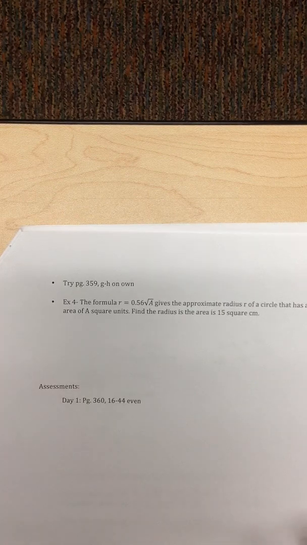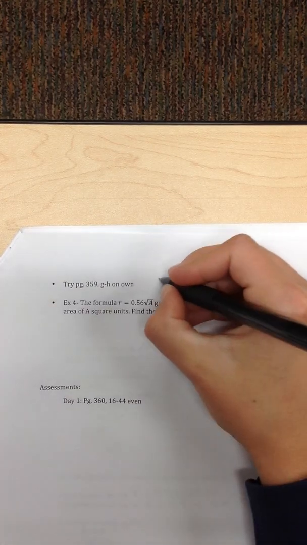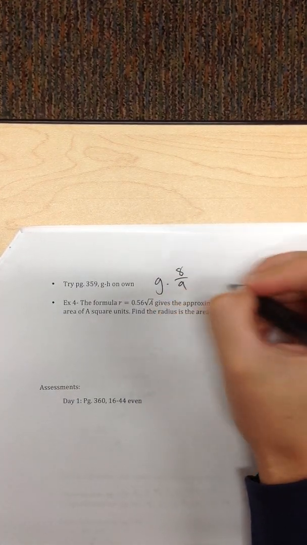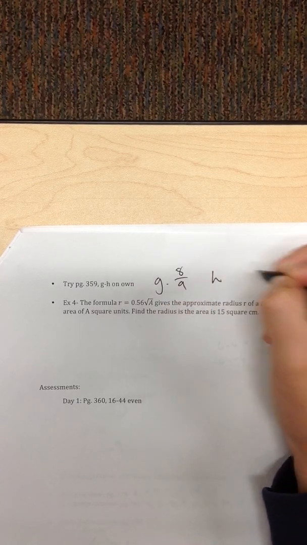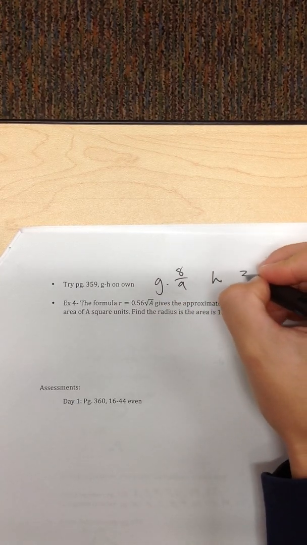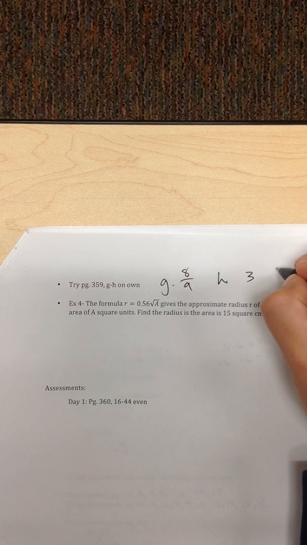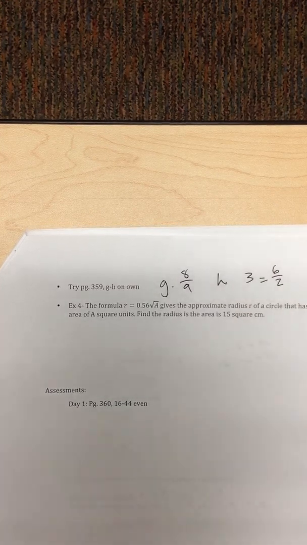Okay, so the next thing is try some on your own. So G through H on 359 you can try, and then I'll get you the answers here. So for G, they got 8/9, and for H, they got 3, and they got 3 because it would have been 6 over 2, so if you got 6 over 2, that just reduces down to 3.